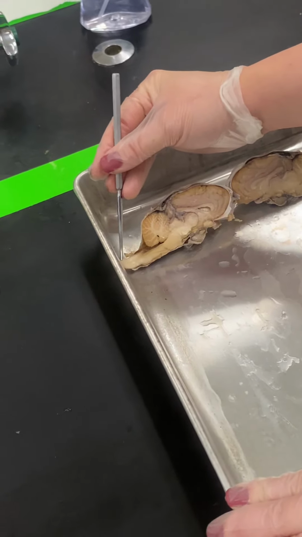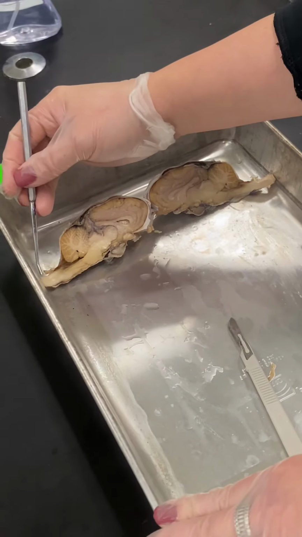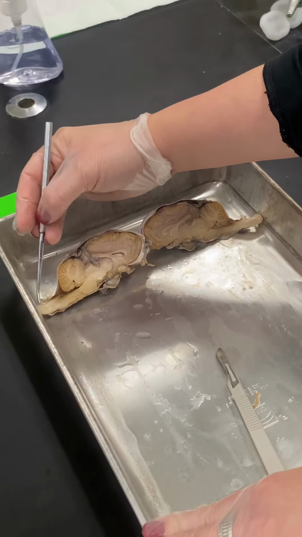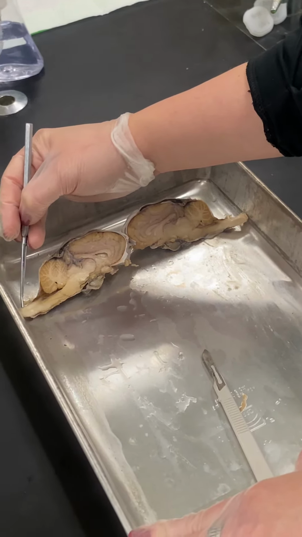At the very back of the brainstem, back over here, is the medulla oblongata. The medulla oblongata helps with a lot of homeostasis processes, blood pressure, and heart rate.